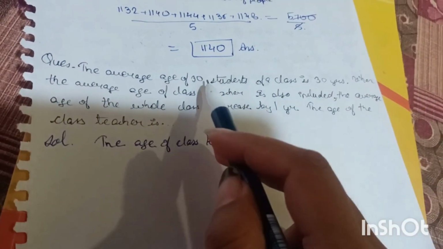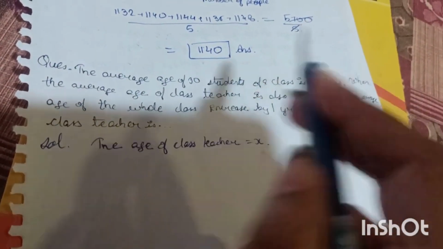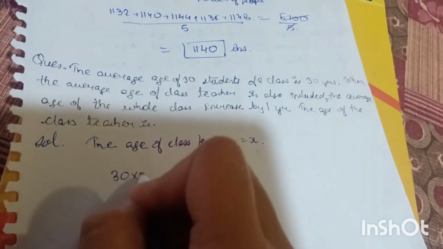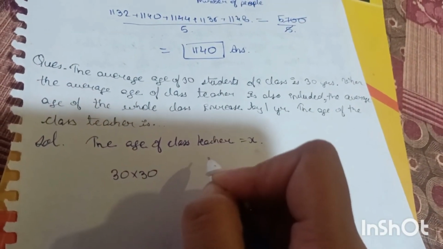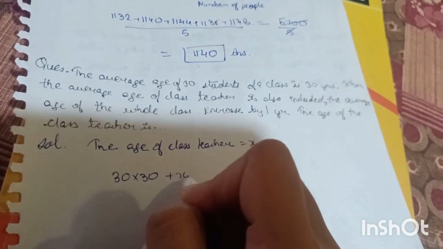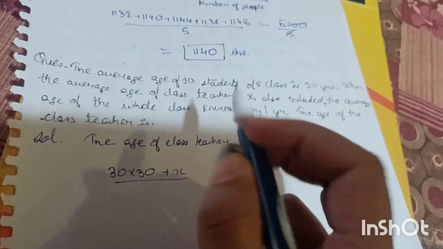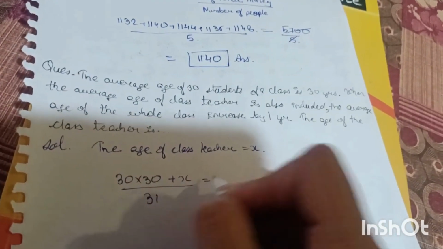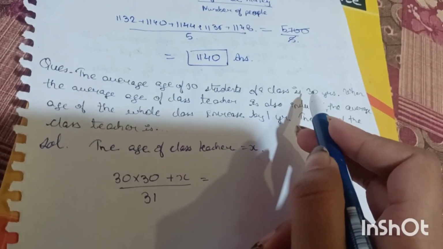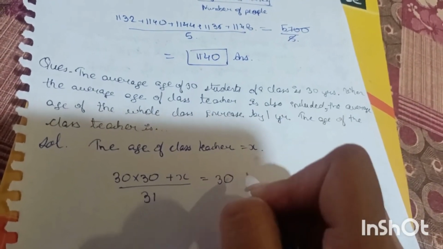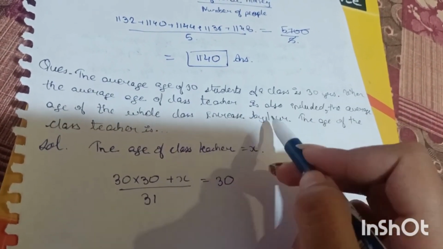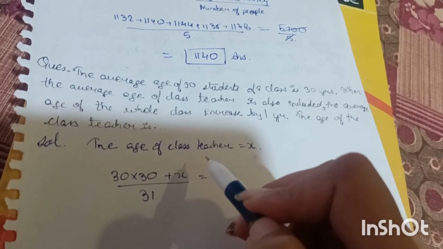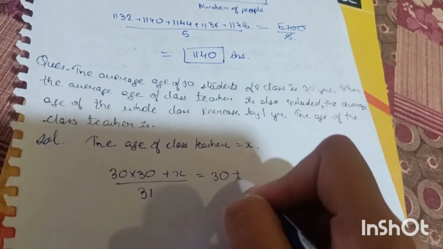So the average age of 30 students is 30. So let's take 30 into 30. Then there is the class teacher. We'll add the class teacher's age on. There will be 31, because 30 students and 1 class teacher. So now let's see that the average is 30, but there is an increase of 1 year when we have taken the age of the teacher. So it will become plus 1.